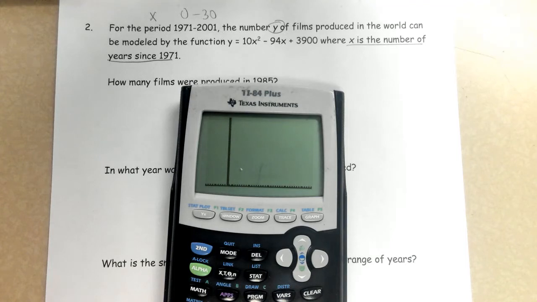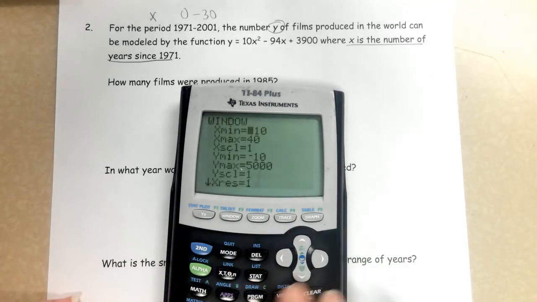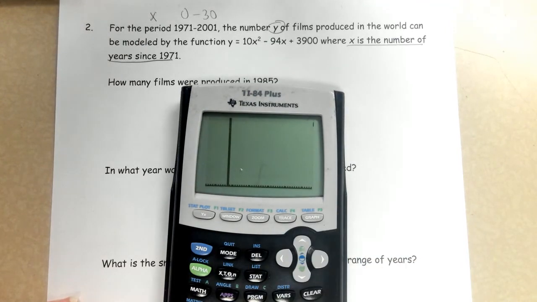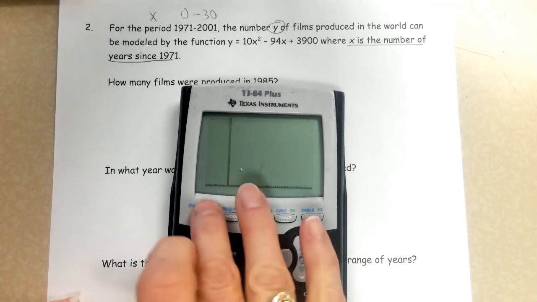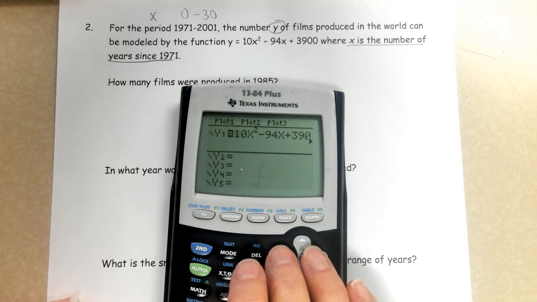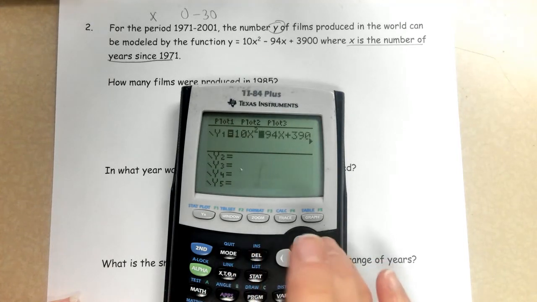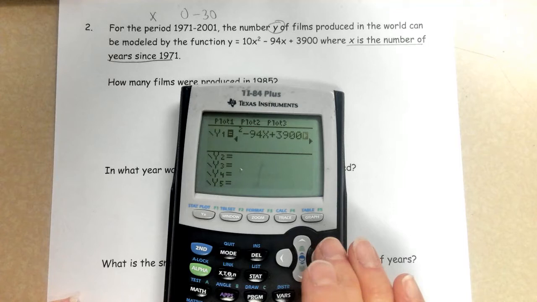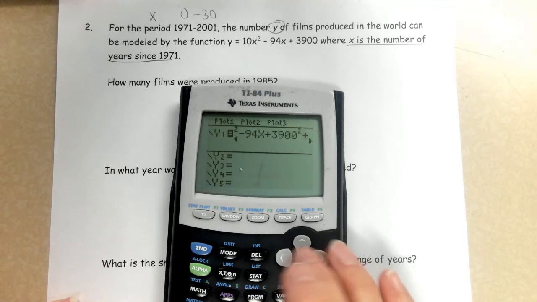Well, I don't see anything, so maybe it's even higher. Well, now I'm worried about if I typed it right. Oh, nope, I didn't.